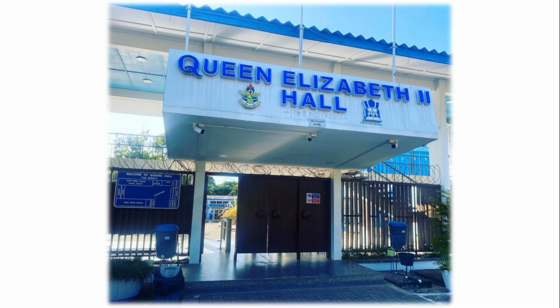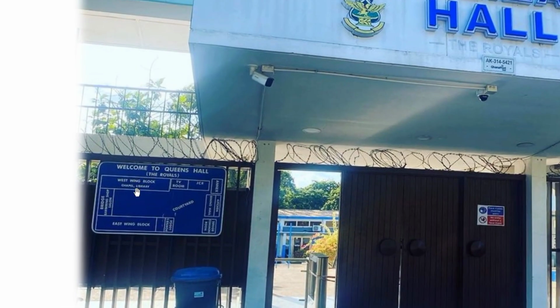And then this is also the front view. So as you can see, the halls have this board that indicates the names of the blocks and the rooms. I don't know if you can see clearly. Let me zoom and then you see something. So this is West Wing block, Chapel, Library, TV room, JCR, annex, dining hall. The market is here, and then junior common room.